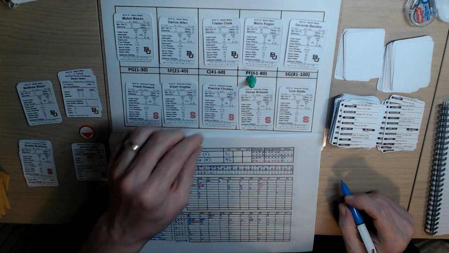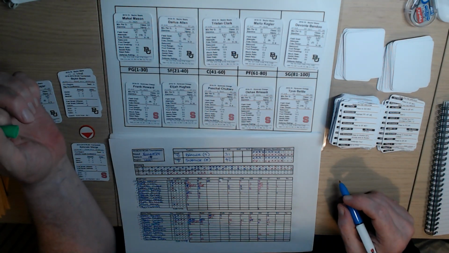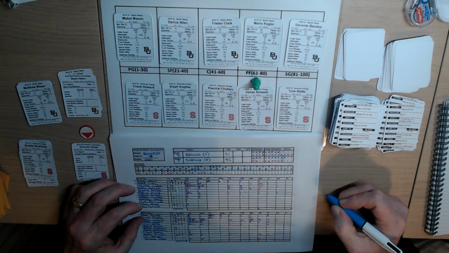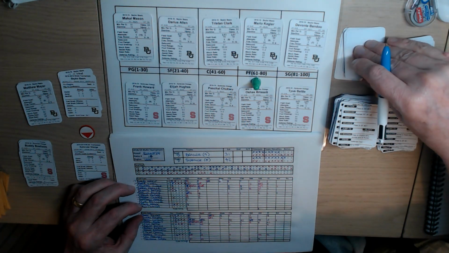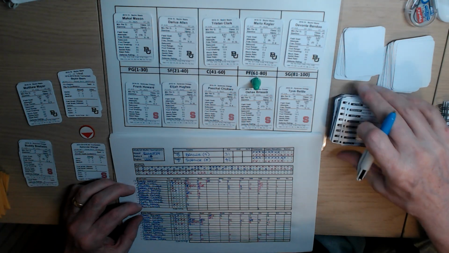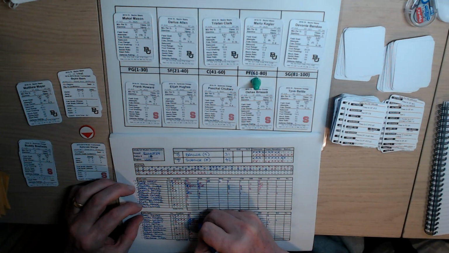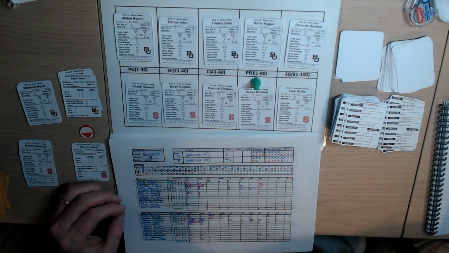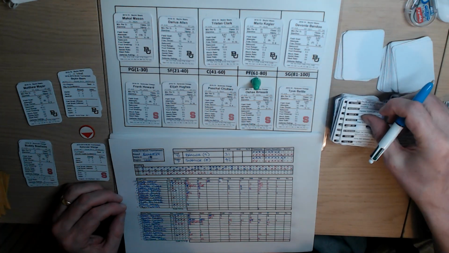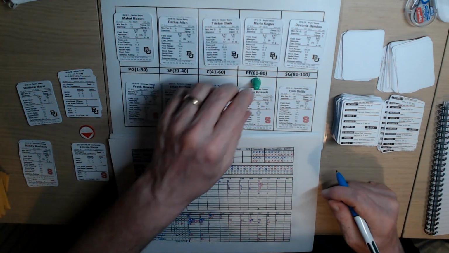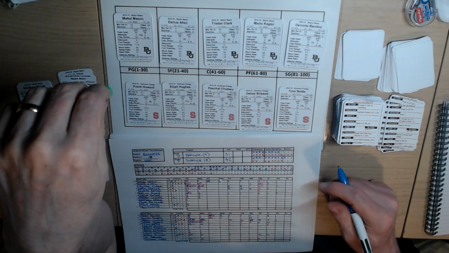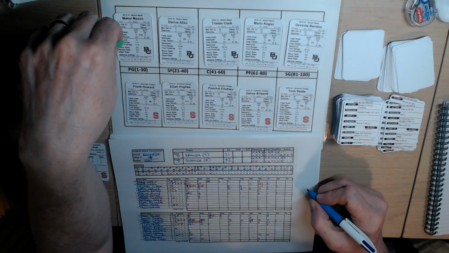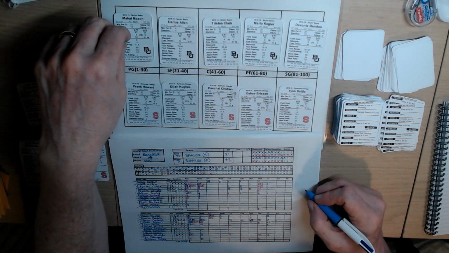The rebound is the highest power forward, so it's Brissett. And he's up and shoots again, and he misses again. And we're into the last minute, and it's the highest guard now who gets this rebound. 8, 7, 11, 9.